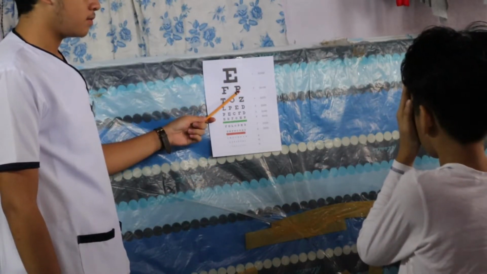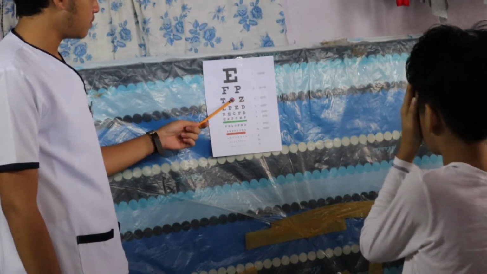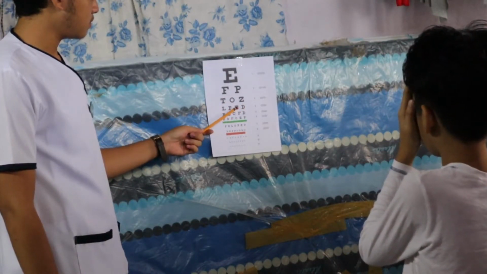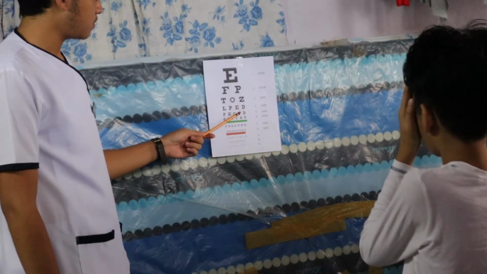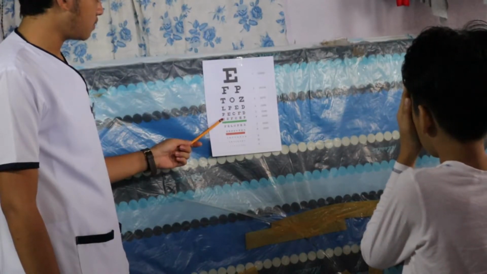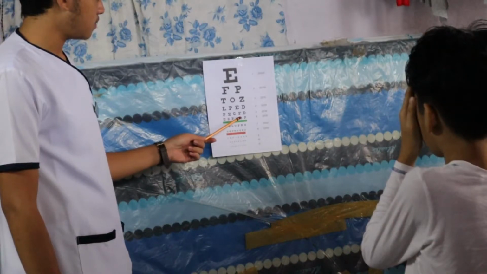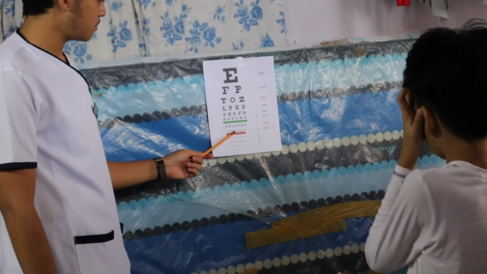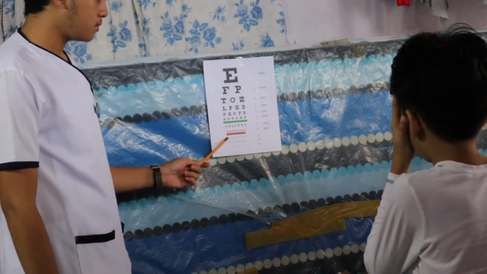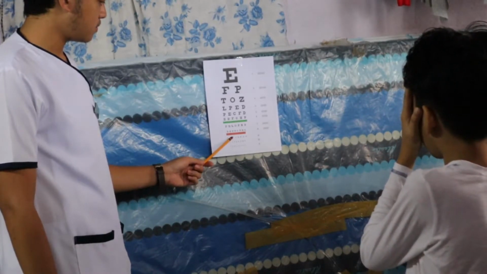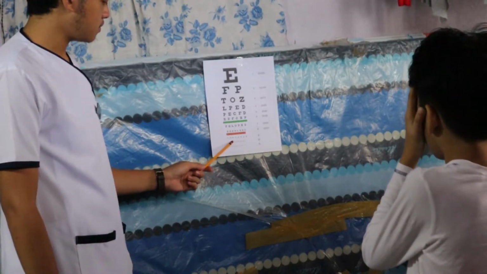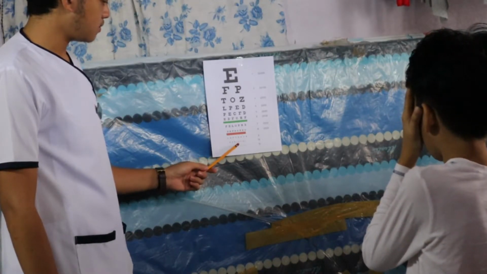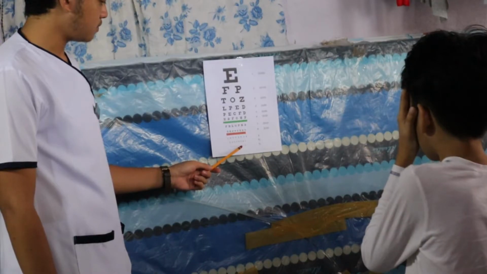E, P, F, G, O, D, D, E, D, L, D, F, C, D. E, D, E, D, F, C, Z, P, F, E, L, O, P, Z, D, D, E, F, T, O, T, E, C. L, E, F, O, D, T, C, P, F, D, P, L, T, C, E, O, P, E, Z, O, L, C, F, T. The patient doesn't have a hard time reading the Snellen chart, which indicates good visual acuity.